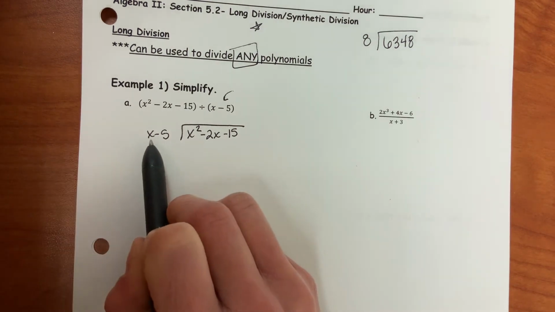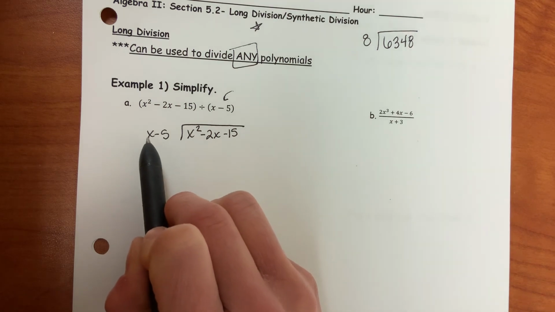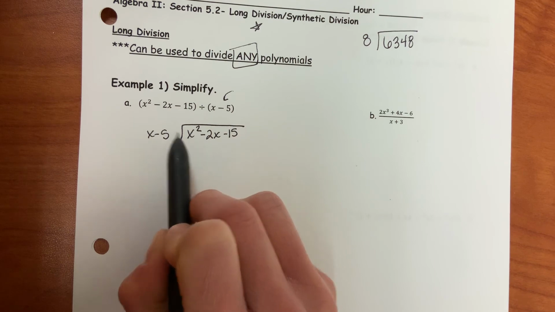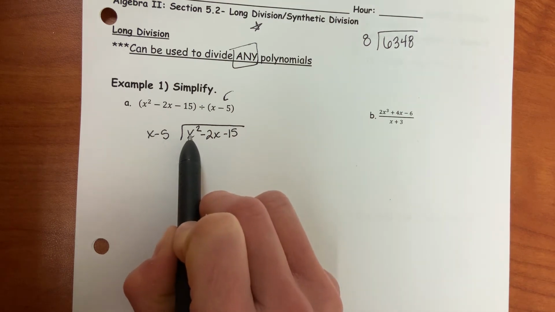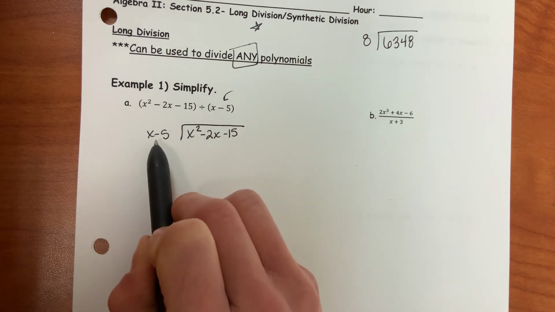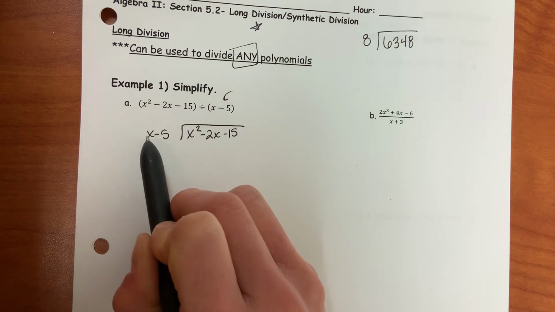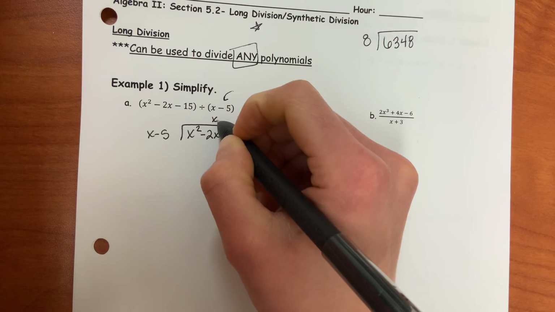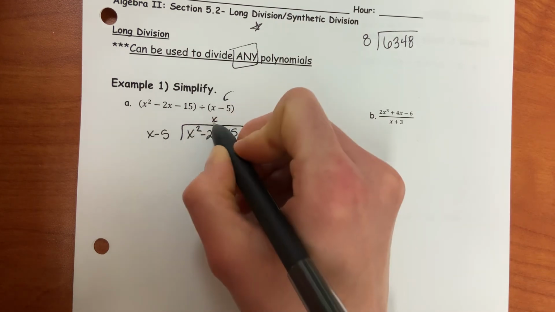Focus on these first two terms right here. I'm going to ask myself, what times x will get me to x squared? Well, x times x is x squared. So since I know x times x is x squared, I'm going to put an x up here in the x spot.